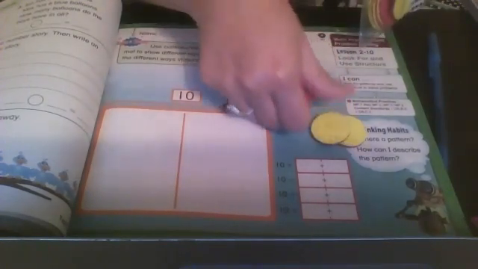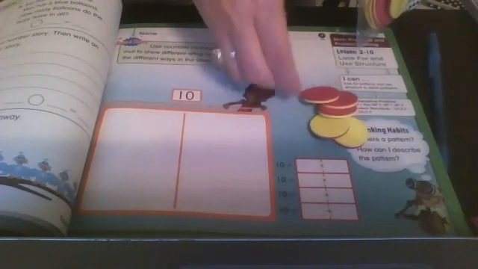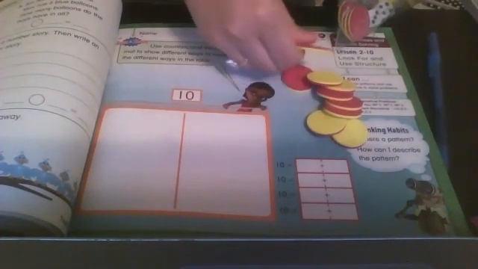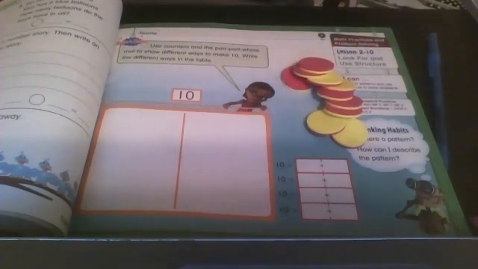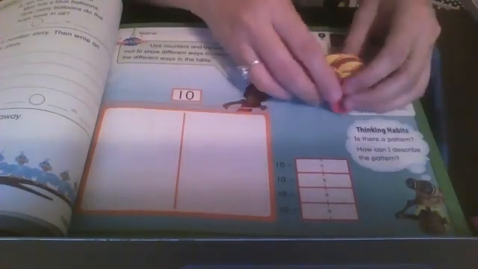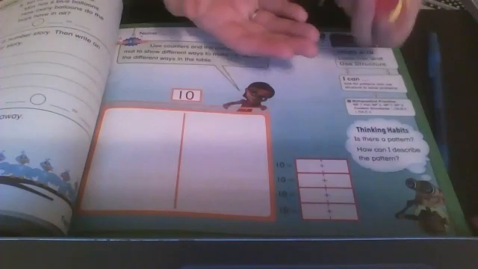I know my whole is 10, so I'm going to go ahead and take out 10 counters. 1, 2, 3, 4, 5, 6, 7, 8, 9, and 10. Okay, I'm going to go ahead and take out those 10. And I can see here, this is the table that I'm going to be using to fill out as I go. All right, so let's go ahead and start with a double that we know.